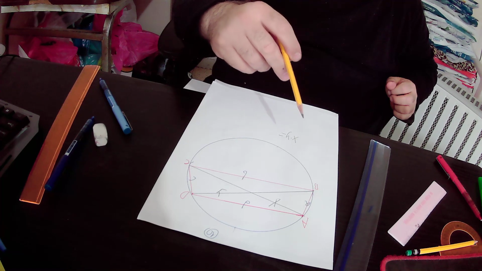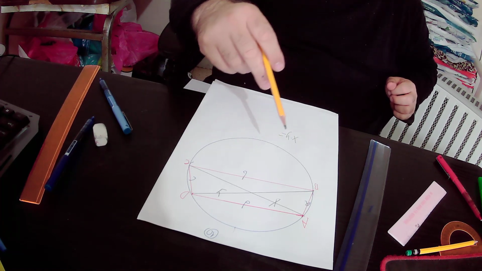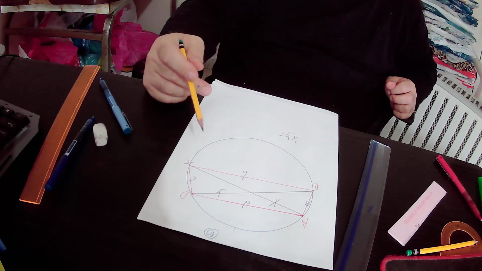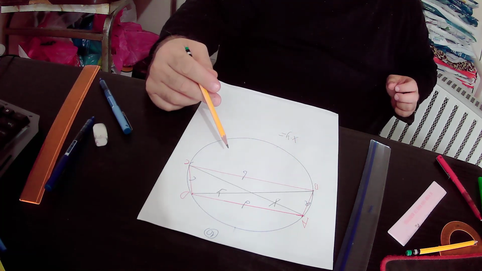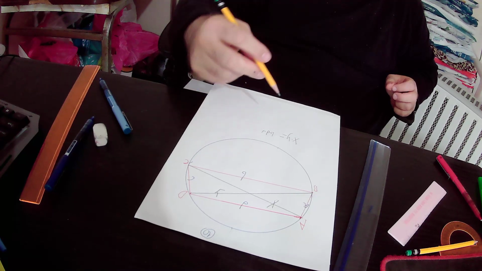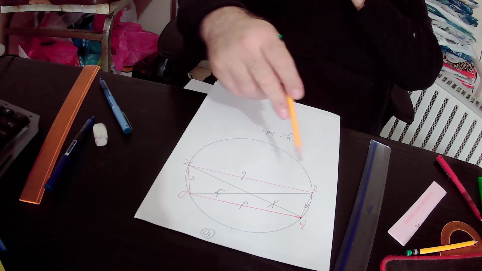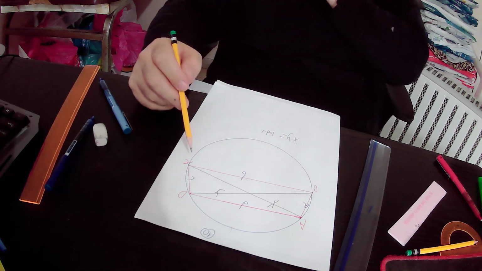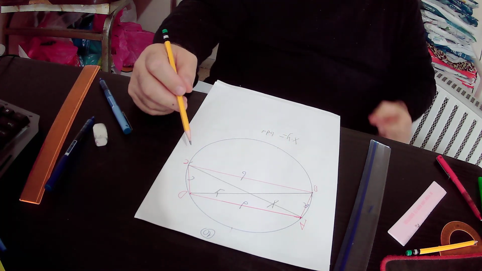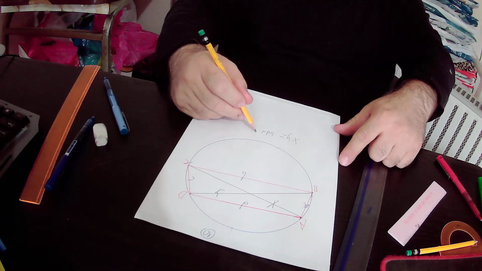The first pair is side BC, the opposite side of side AD, and the product of those two opposite sides is B times D. The second pair is AB, the opposite side of side DC, and the product of those two opposite sides is A times C.